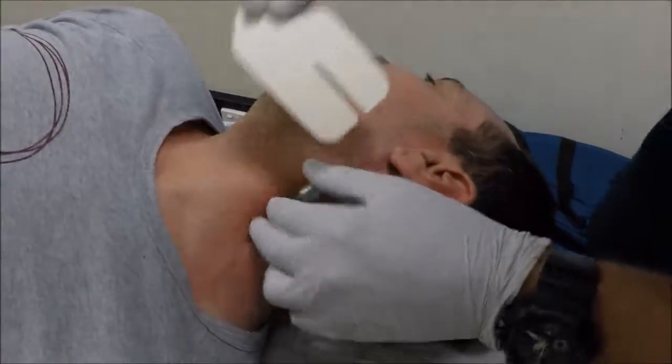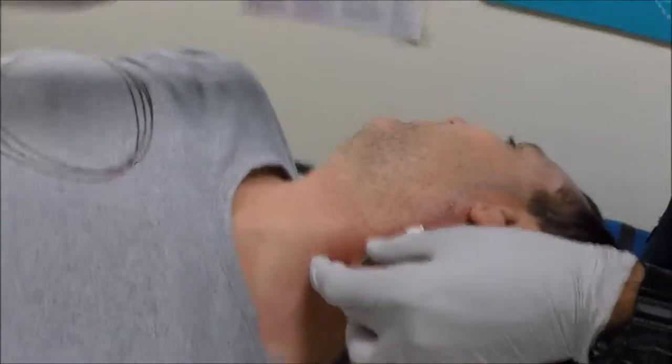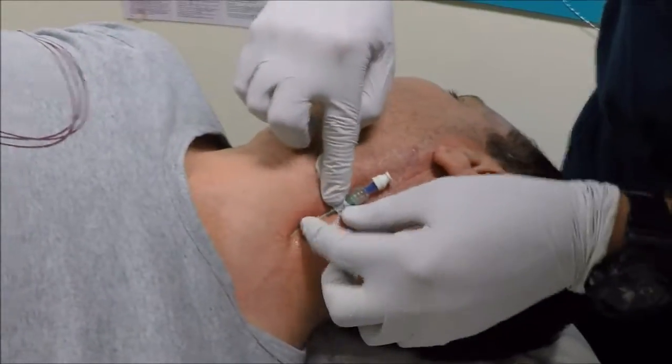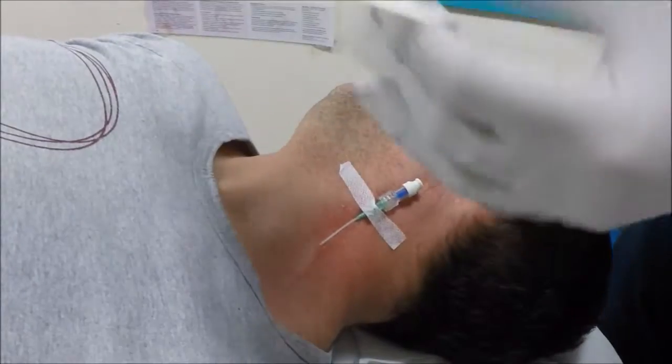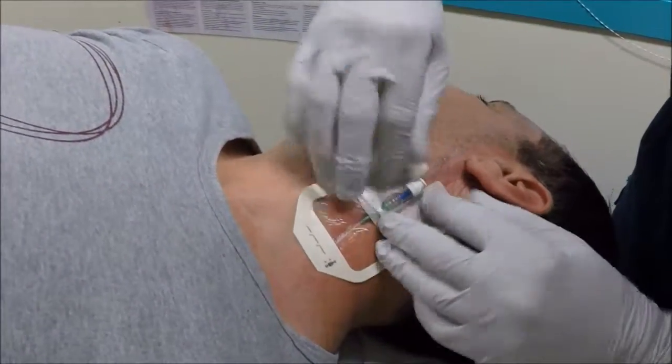Once we've ensured patency, with my Op-Site we'd secure the EJ cannula in situ, ensuring that we've got no extravasation, no hematomas outside the cannula.